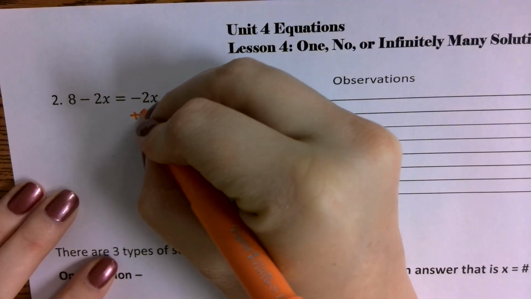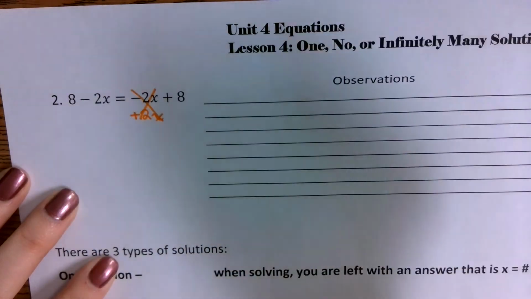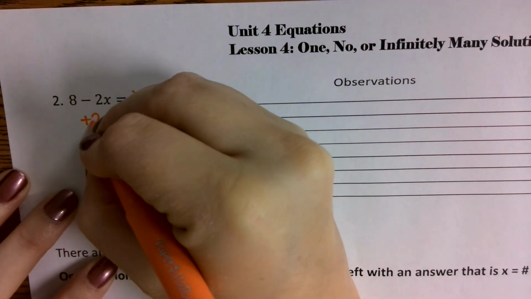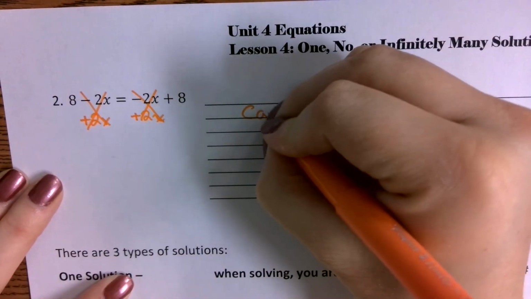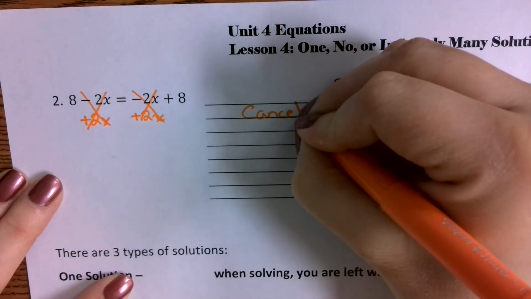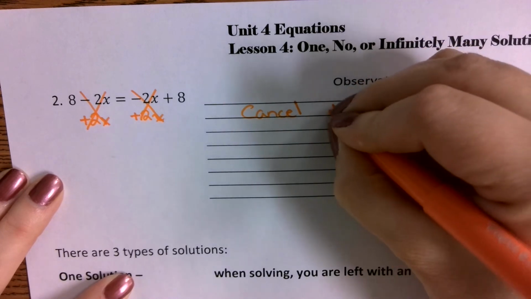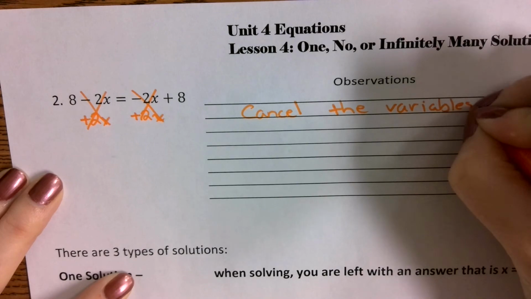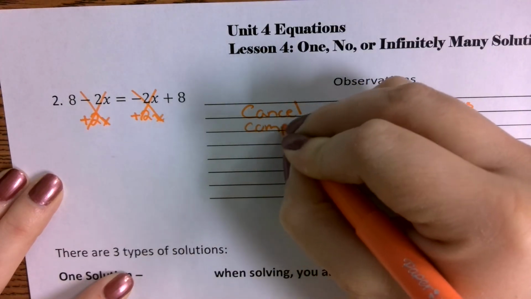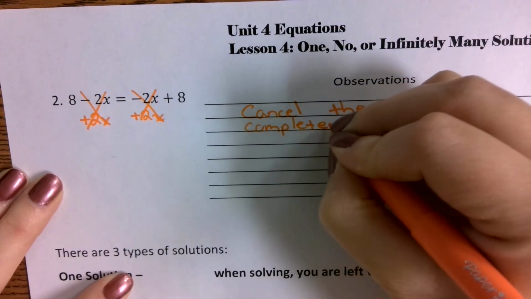We're going to add 2x to both sides. That's going to cancel it here. But if I add 2x to this side, oh, it cancels it here as well. So again, we're noticing the same pattern. Cancel the variables completely. The variables are completely gone.